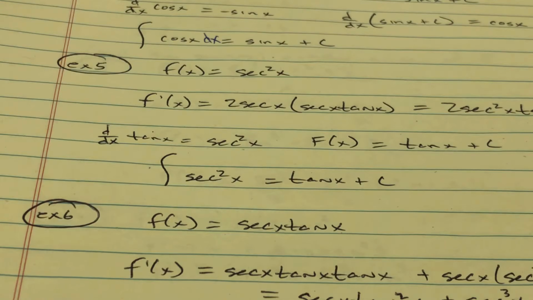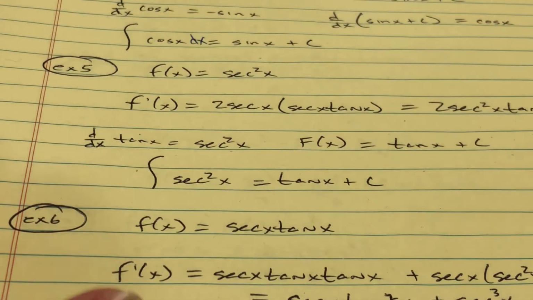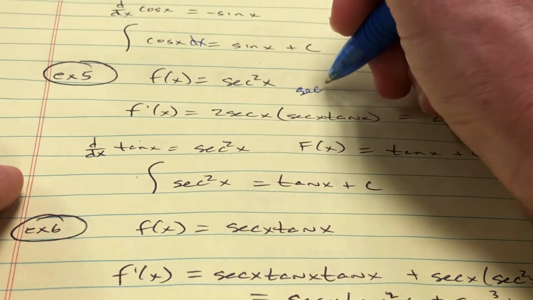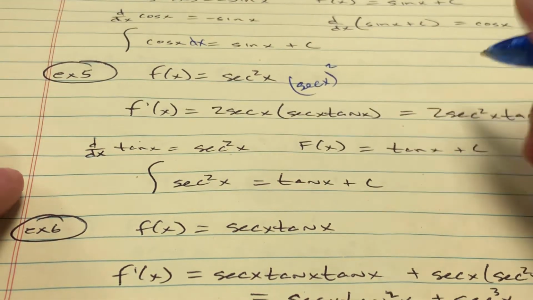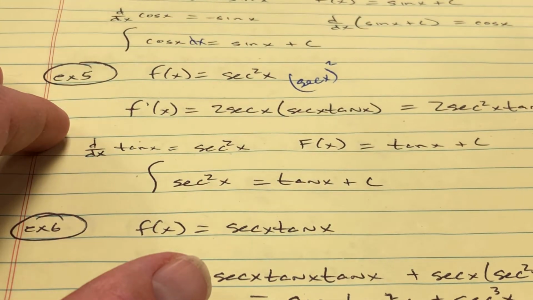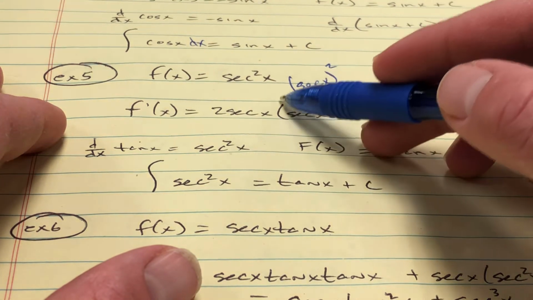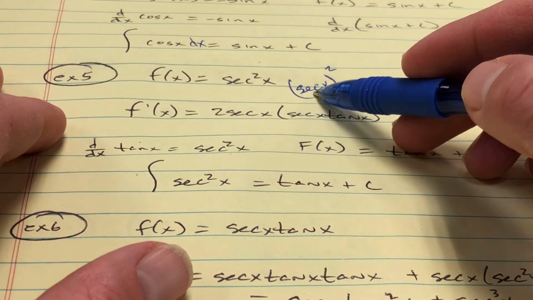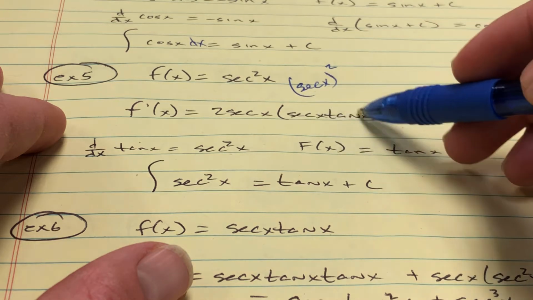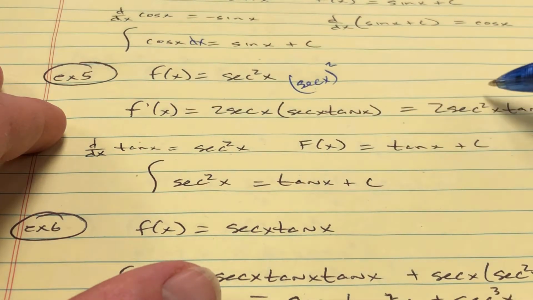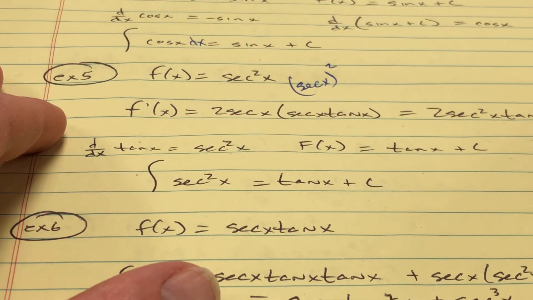All right, so f of x is secant squared x, which is actually not the easiest derivative to take. That's secant x squared, so I'm going to have to use the old chain rule, 2u, then I have to take the derivative of secant, which is secant x tan x. This would be 2 secant squared x tan x.